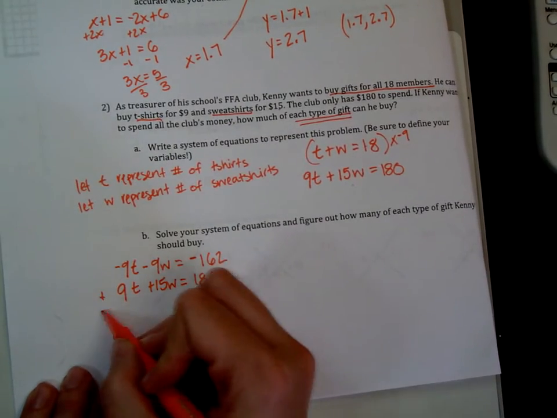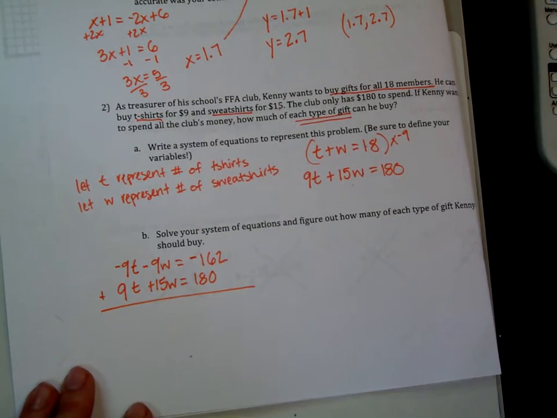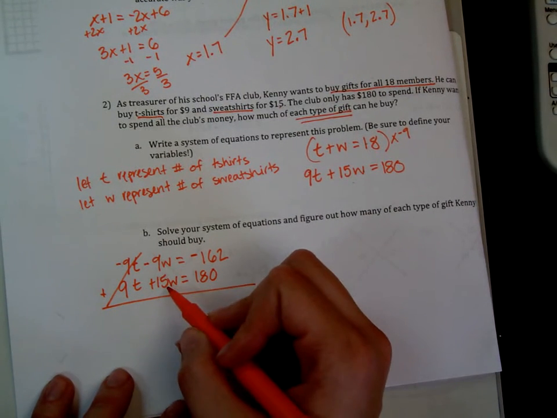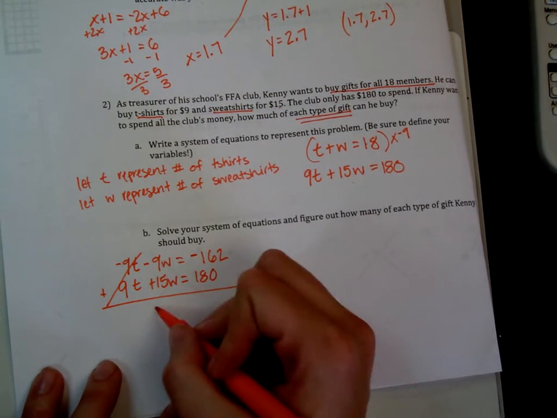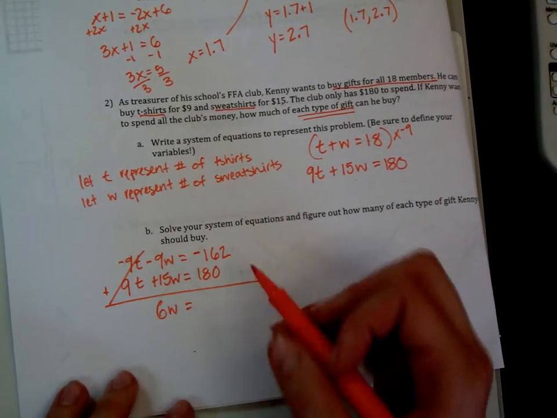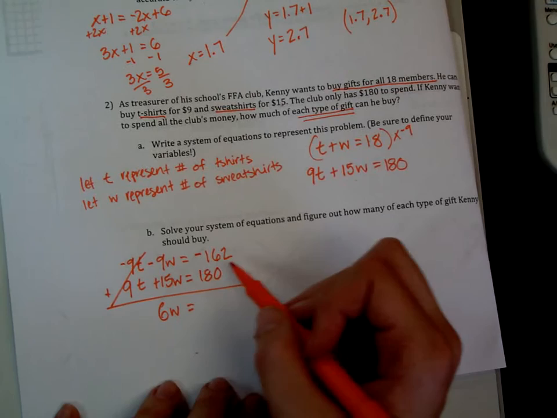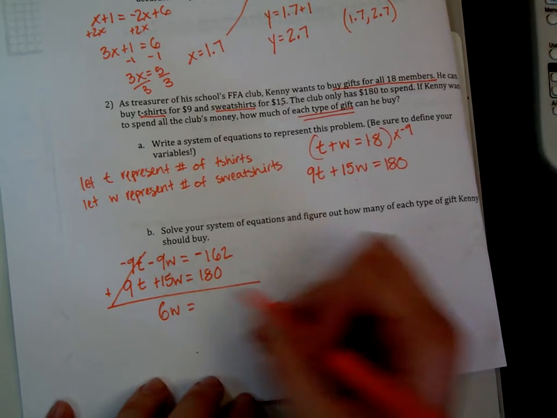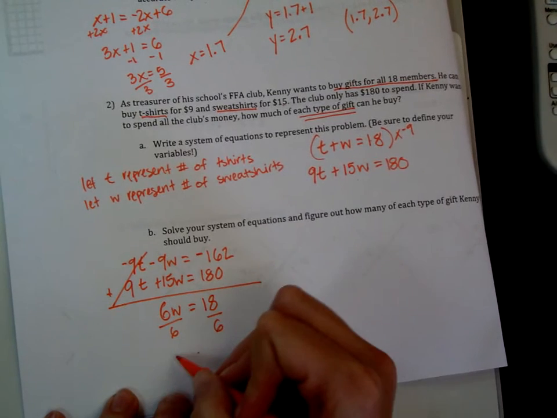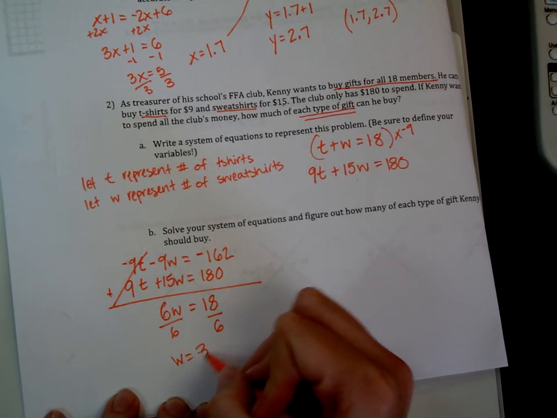We'll add these equations together. The 9t's will cancel out. -9 plus 15 is 6 sweatshirts, 6w, equals, let's see, 180 minus 162 would be 18. Divide by 6 on both sides, and we get that w equals 3.